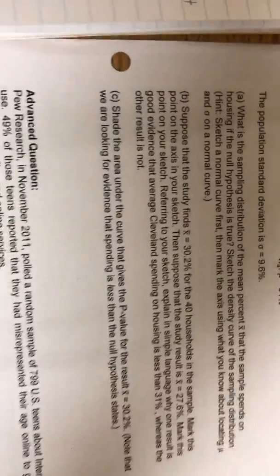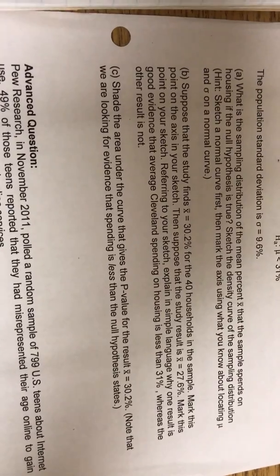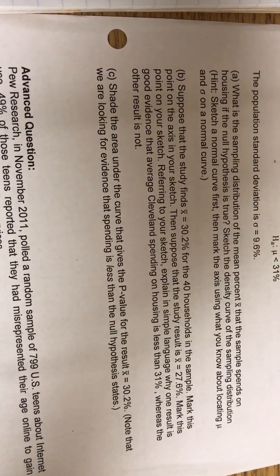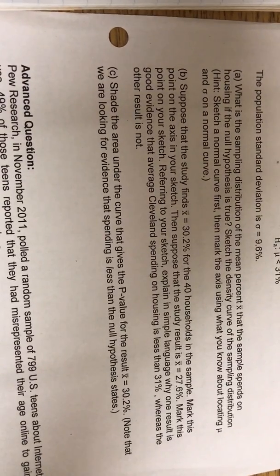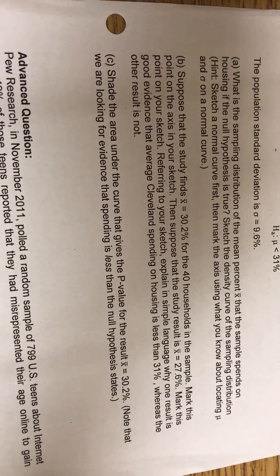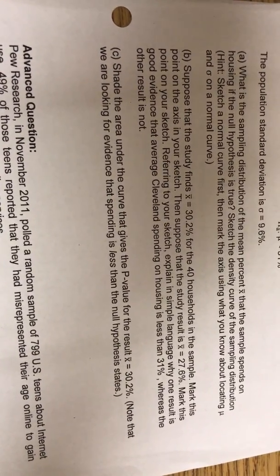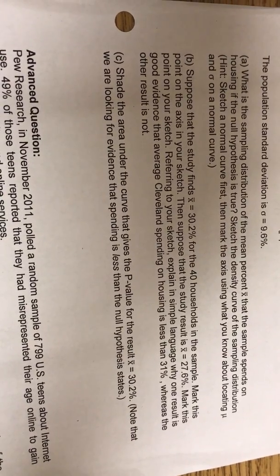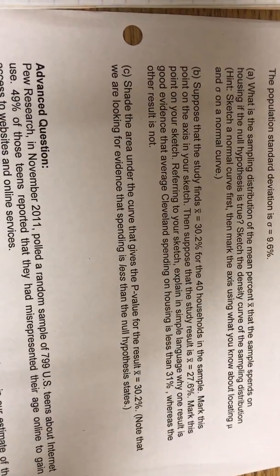Okay, so moving on to part B. Suppose that the study finds 30.2% for the 40 households in the sample. Mark this point on the axis of your sketch. Then suppose that the study result is x bar equals 27.6. Mark this point on your sketch. Referring to your sketch, explain in simple language why one result is good evidence that average housing spending in Cleveland is less than 31%, whereas the other result is not.